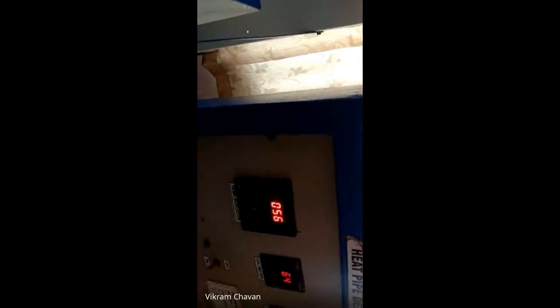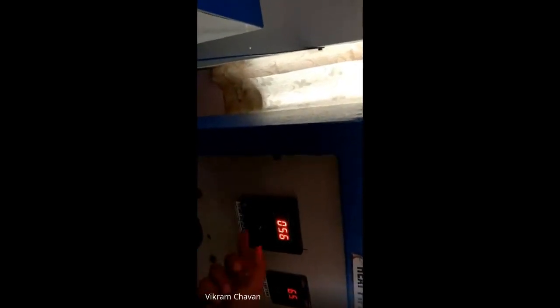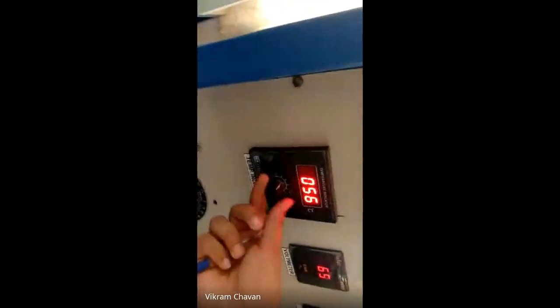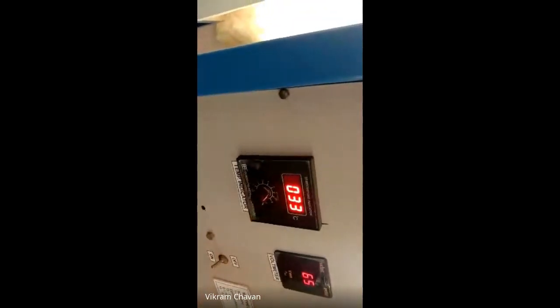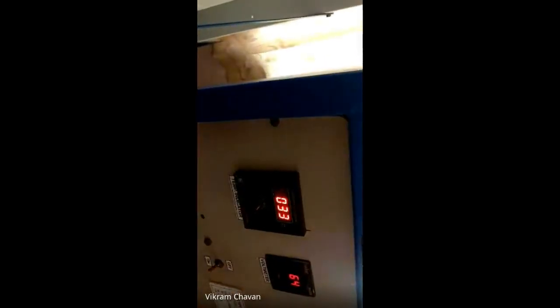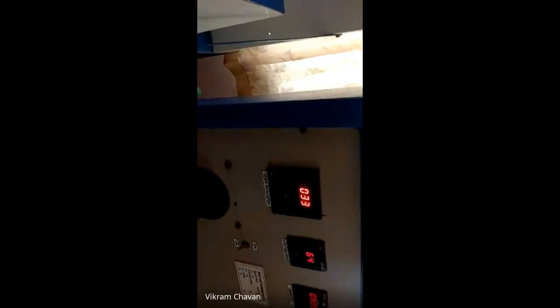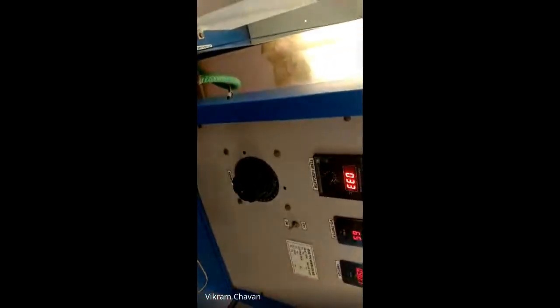Whereas in case of a galvanized iron pipe, the source side or the bottom side temperature is 56 degrees Celsius, and the top side temperature is 33 degrees Celsius. That is also near about 23 degrees Celsius temperature difference you can see in case of a galvanized iron pipe. So, a simple comparison.